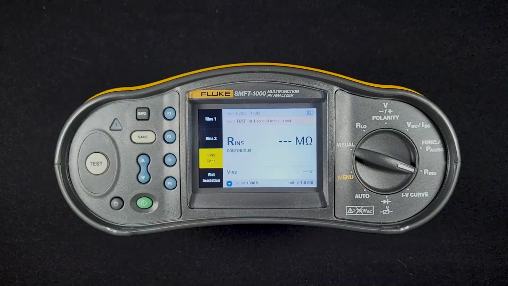We also have a continuous insulation resistance test. This is a point-to-point insulation resistance test like you would see with any standard insulation resistance tester. That's going to allow us to measure things like our PV output circuits from our combiner box to our inverter when they're disconnected from PV modules.